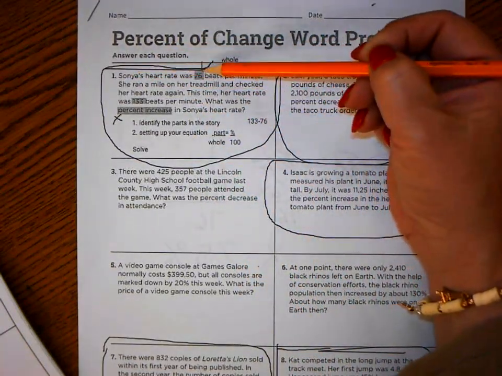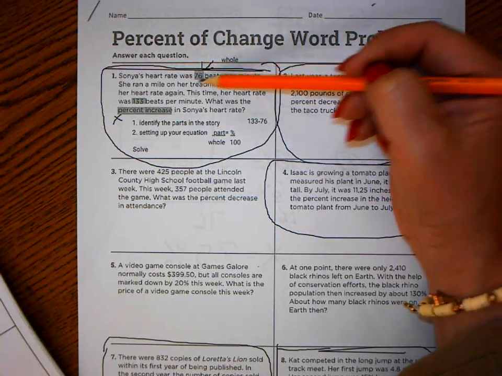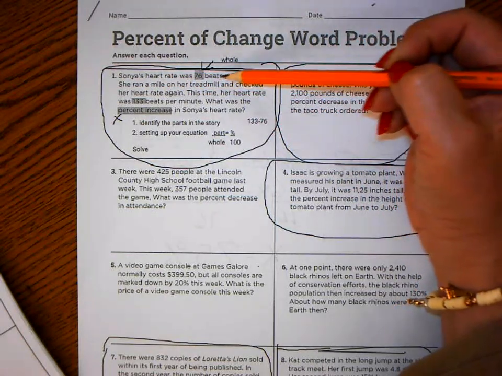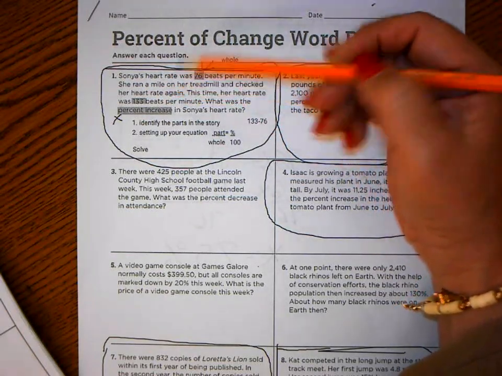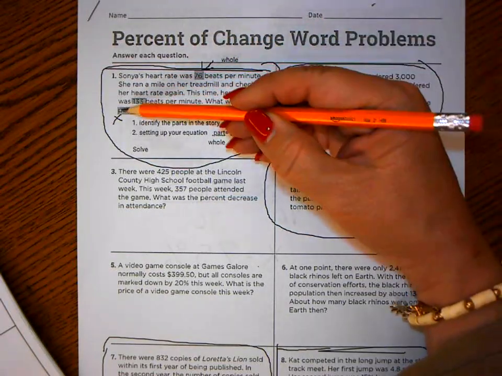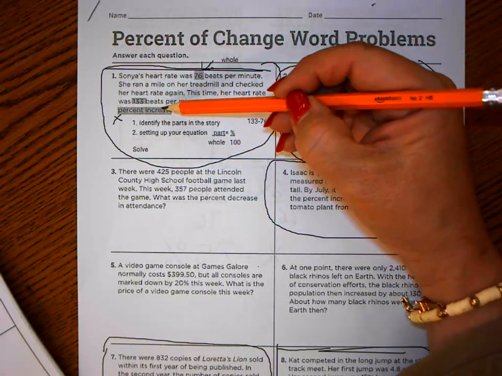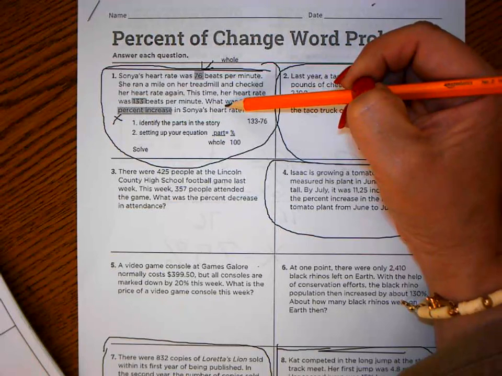Sonia's heart rate was 76 beats per minute. Now she ran a mile on her treadmill and checked her heart rate again. This time her heart rate was 133 beats per minute. What was the percent increase in Sonia's heart rate?